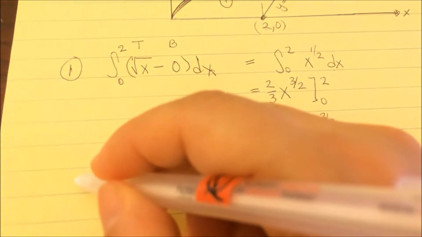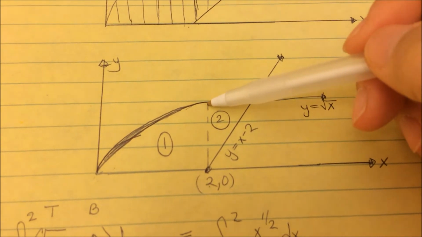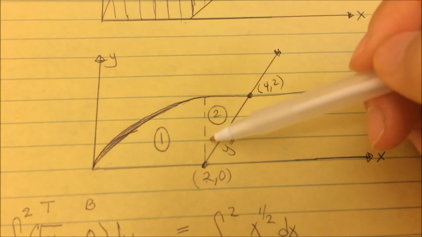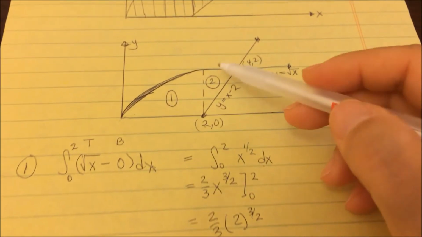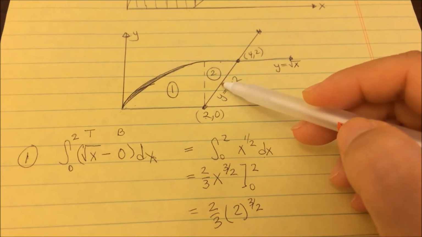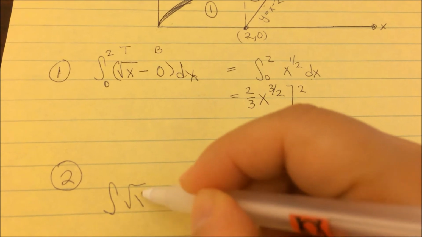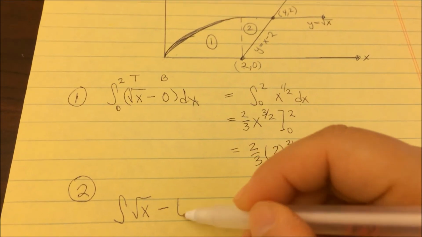Okay, all right, now number 2. This is the second part, which is this part right here. So we're only finding the area from where that cutoff is, from here to here, all of this area in this part. We still want to do the top minus the bottom in this equation. So my top equation is still the square root of x, minus, and the bottom equation is going to become x minus 2.